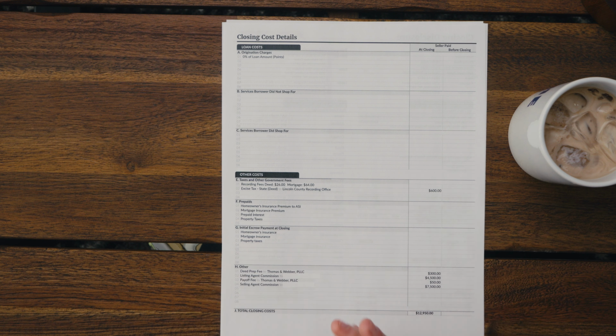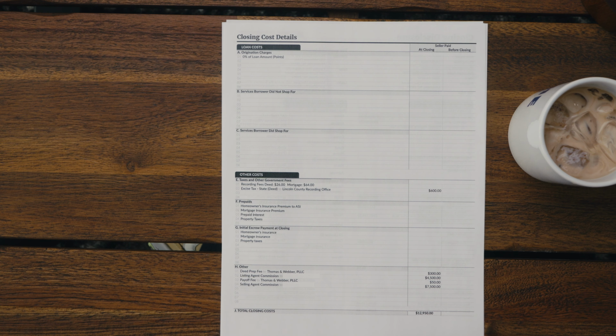So another way to do that math, if it's easier for you to understand, is take your sale price and divide by 500, and the number that you get is what you'll be paying in your excise tax. So that's what you see in Section E. If there were any other documents that the seller specifically needed recorded, for example, say they're signing with a power of attorney, that document has to be recorded, and the recording charges will be listed here.